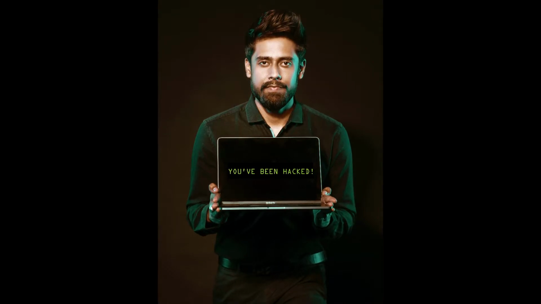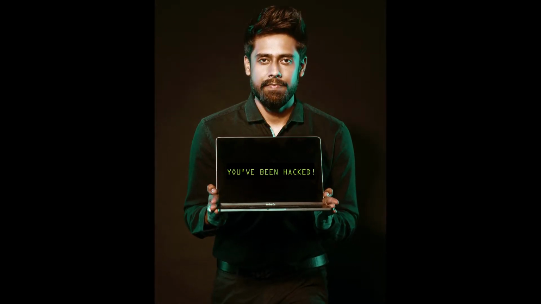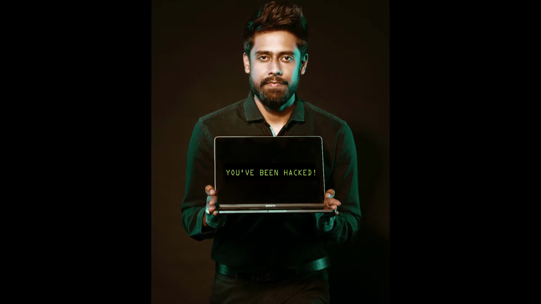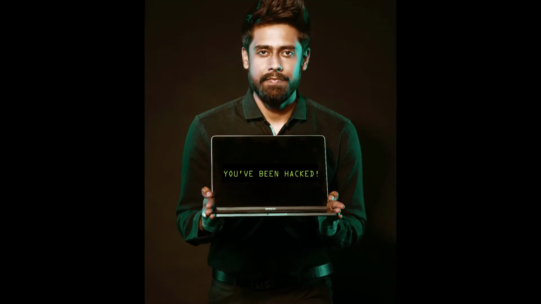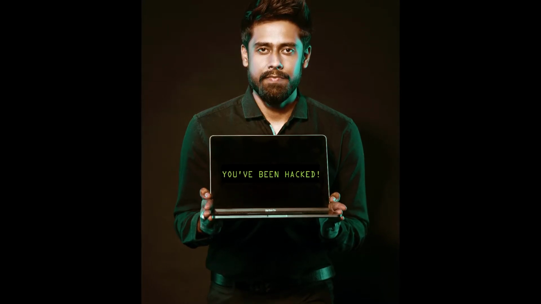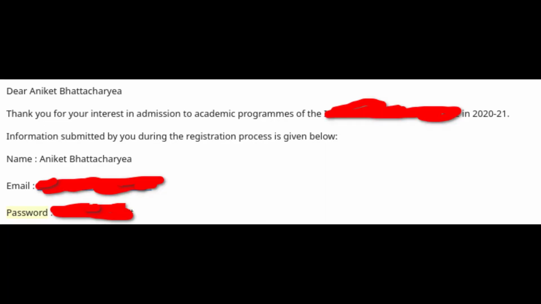I am not going to name anything, but during my college applications, I have applied to some colleges, some big names, some internationally famous colleges, which store their password in plain text. Not only that, they send you an email where they write your password in clear text. That is horrible. I mean, it's like a story from a nightmare.